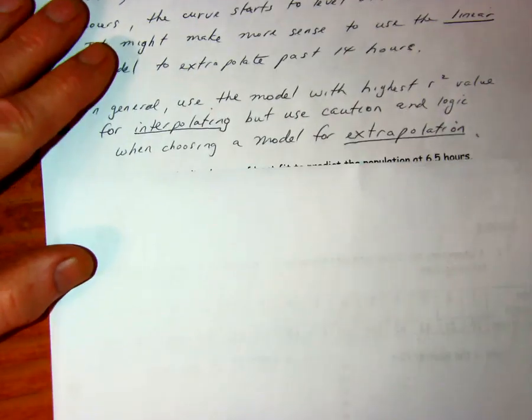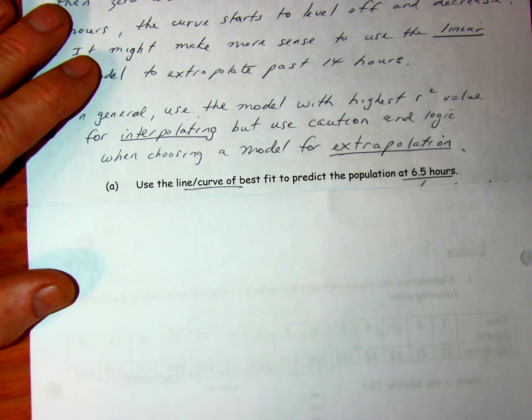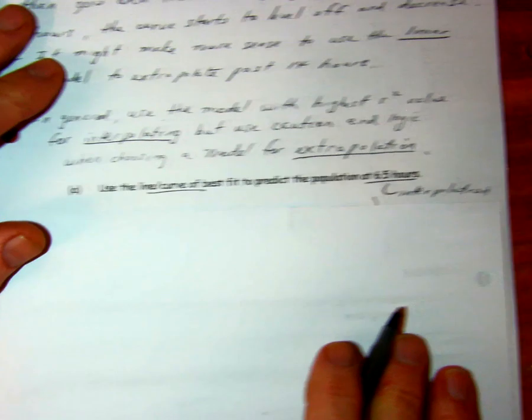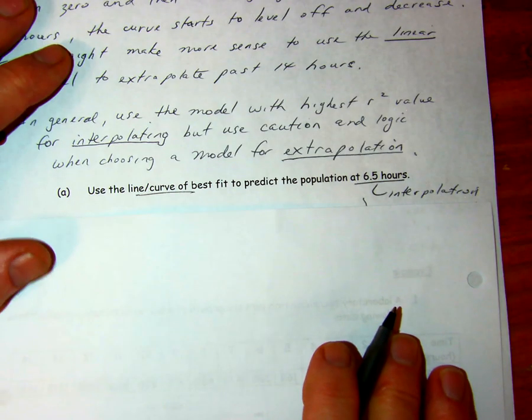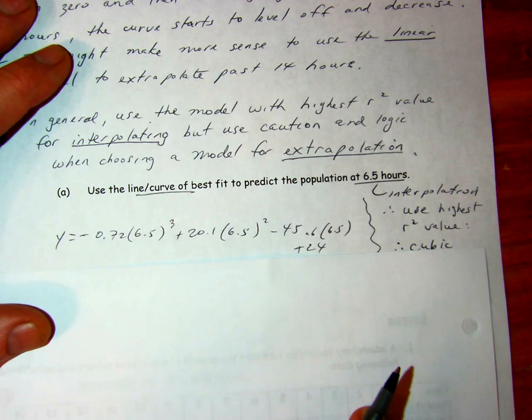All right. Lastly, use the curve of best fit to predict the population at 6.5 hours. Again, 6.5 hours is an interpolation. So if we're interpolating, we just use the highest R-squared value, which is the cubic.